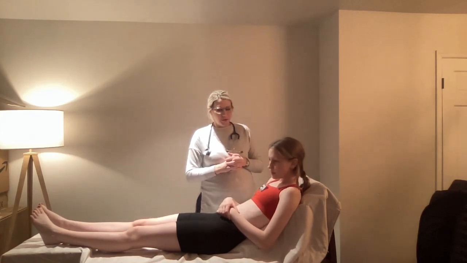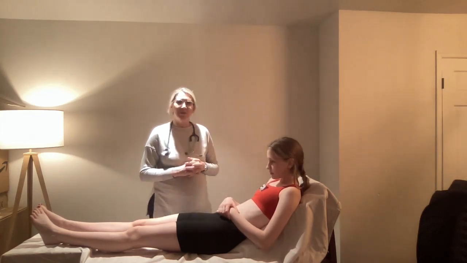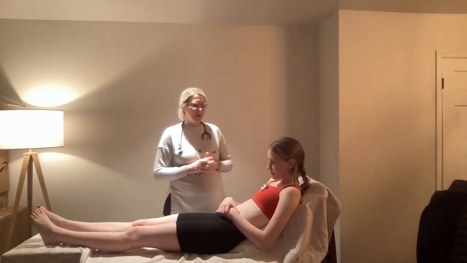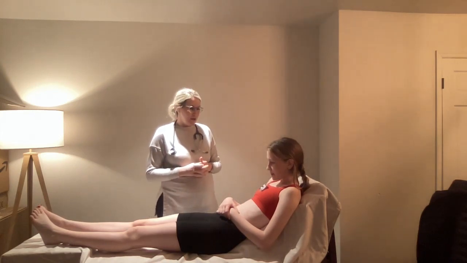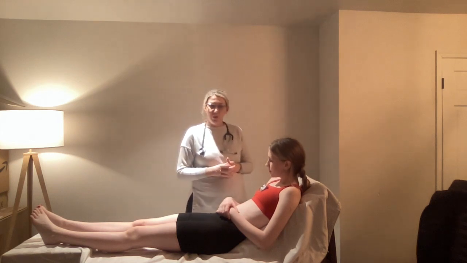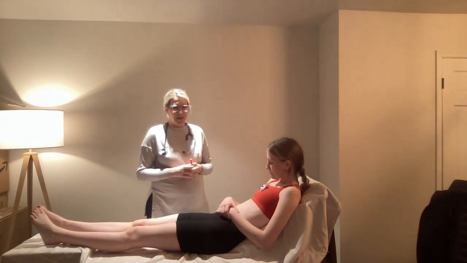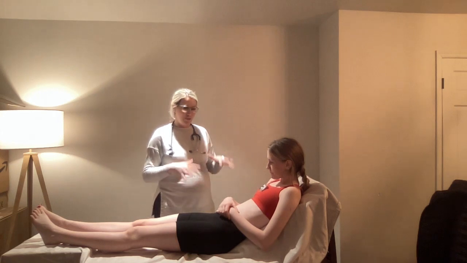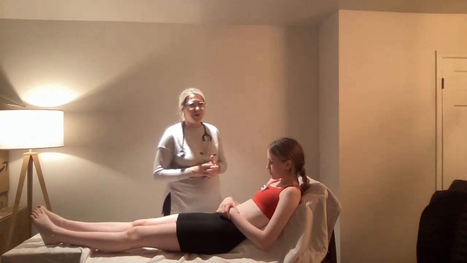And so I've also been noting the symmetry of her chest. I've been watching her breathe while she's been on my exam table, and I'm noting that she does not have any asymmetry. Her respirations are normal. I do not see any abnormalities in her chest wall at all.